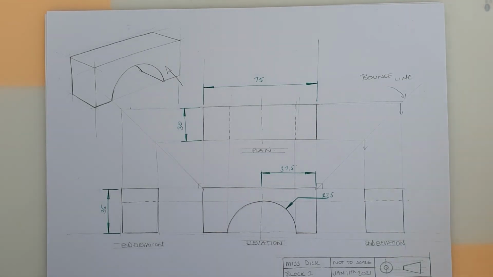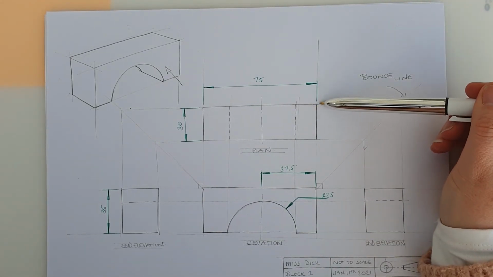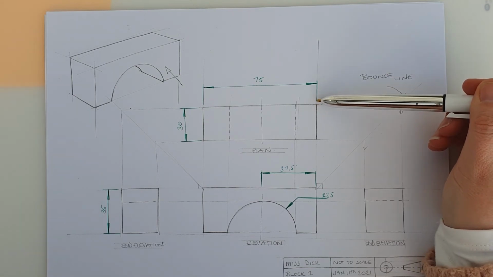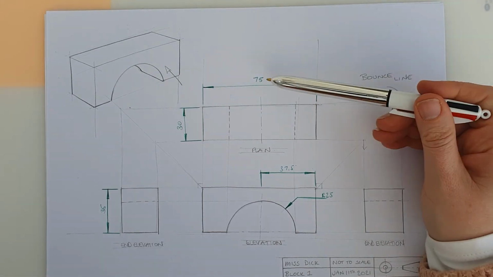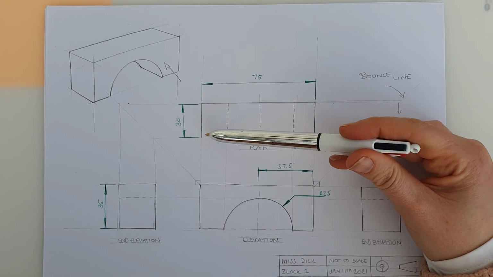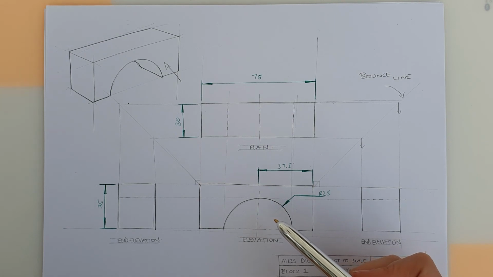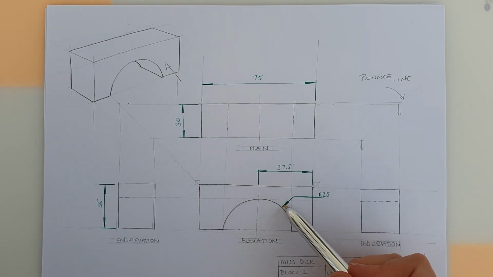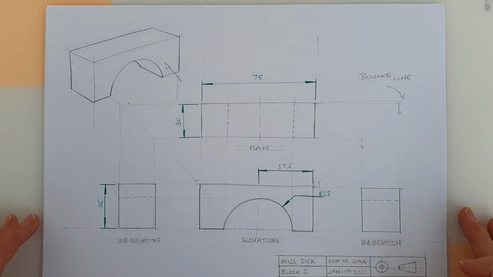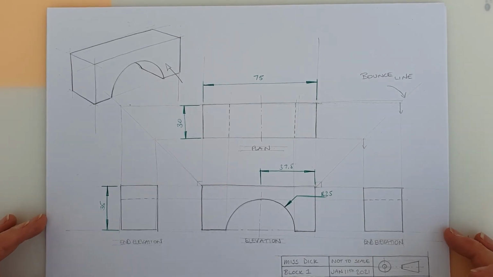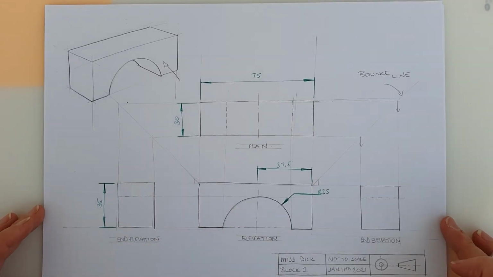Just remember the main things: making sure there's a distance between the edge of the drawing and the line. Dimensions always on top or to the left. And if you're dimensioning on a radius or a diameter, making sure that your line is always pointing to the center. And that there is the basics of dimensioning an orthographic sketch.